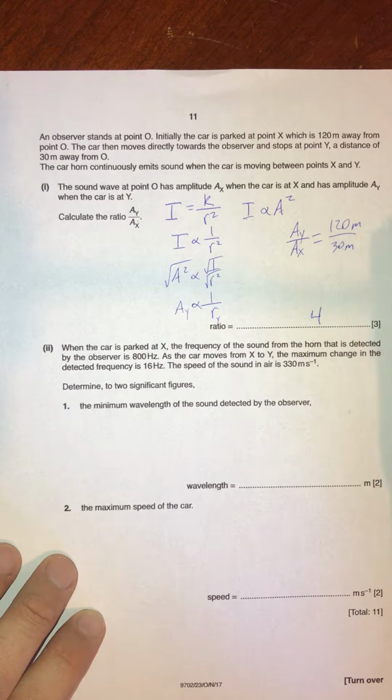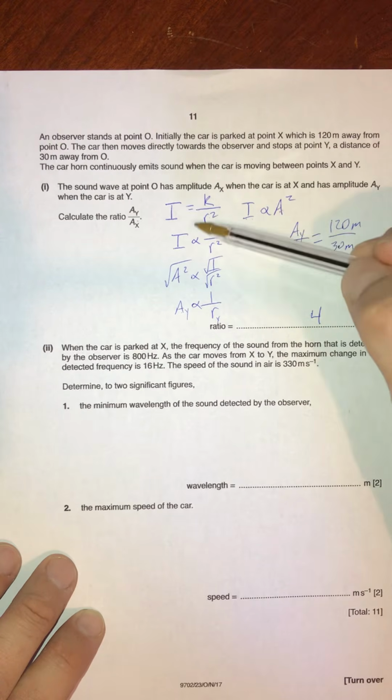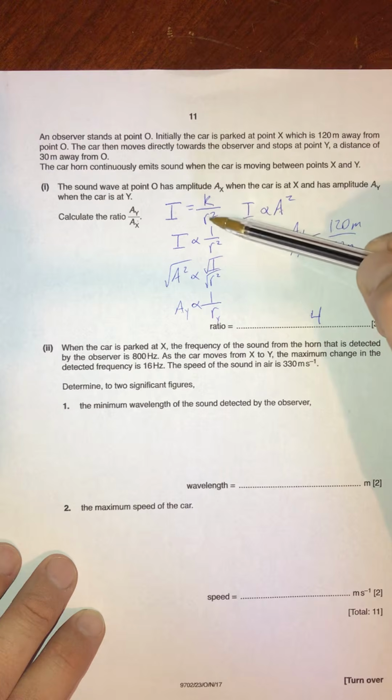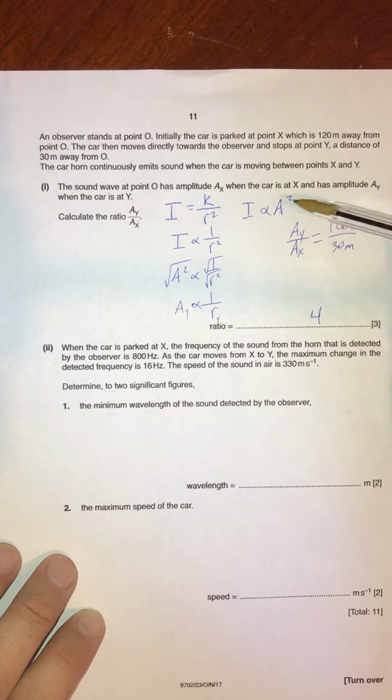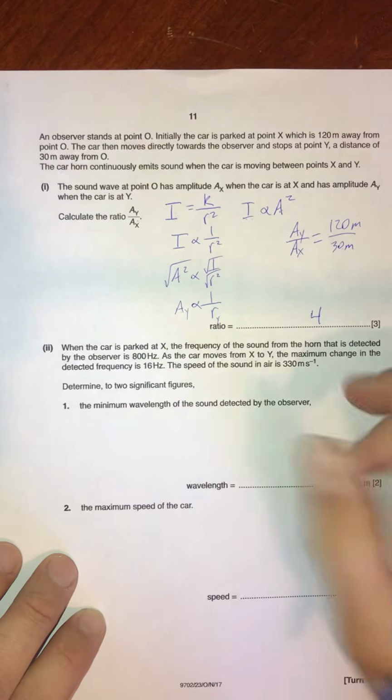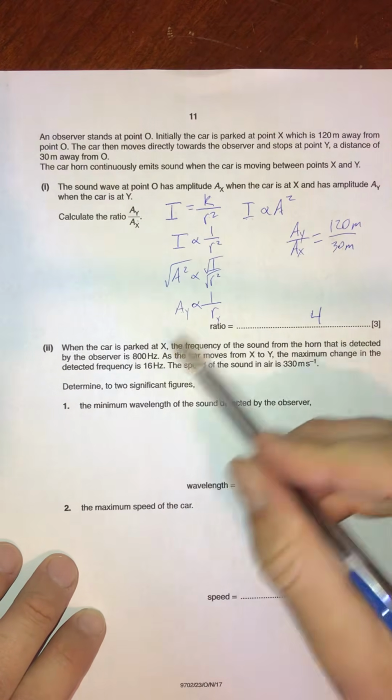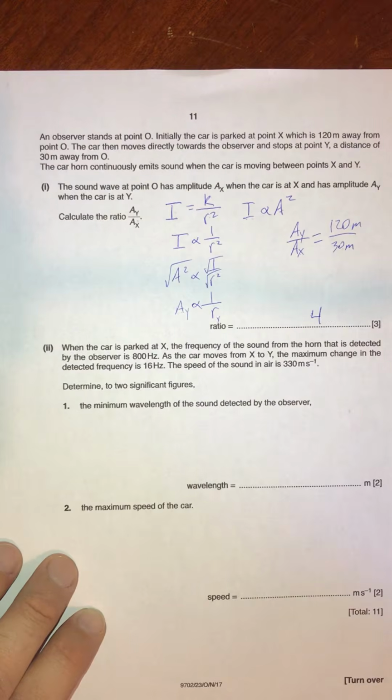Another way to think about this calculation is to substitute in amplitude squared here and plug in k over r squared into the ratio, and then you eventually take a square root at the end. But 4 is the correct answer. It's possible to arrive at this correct answer by other paths than the one that I've shown here.